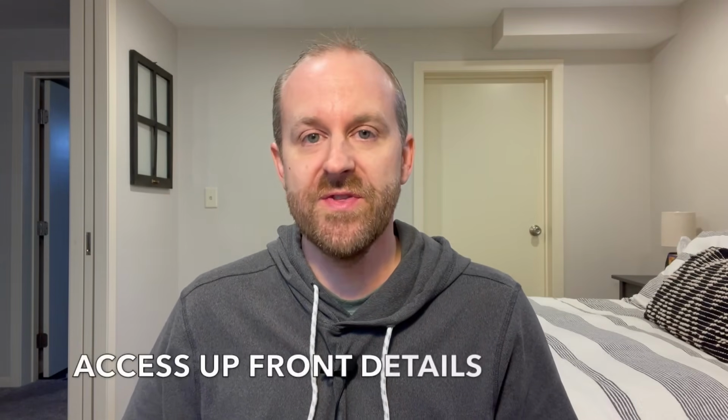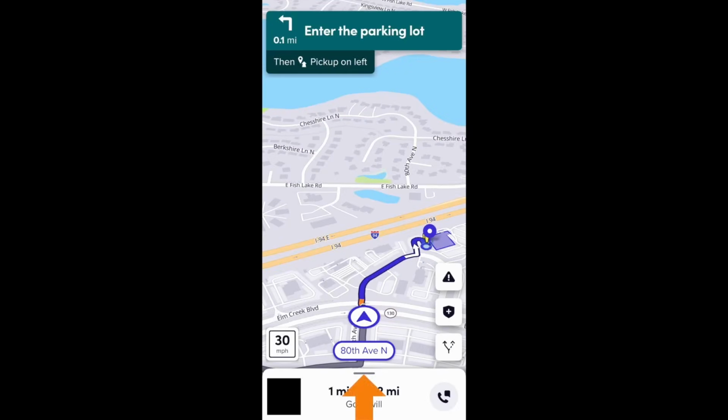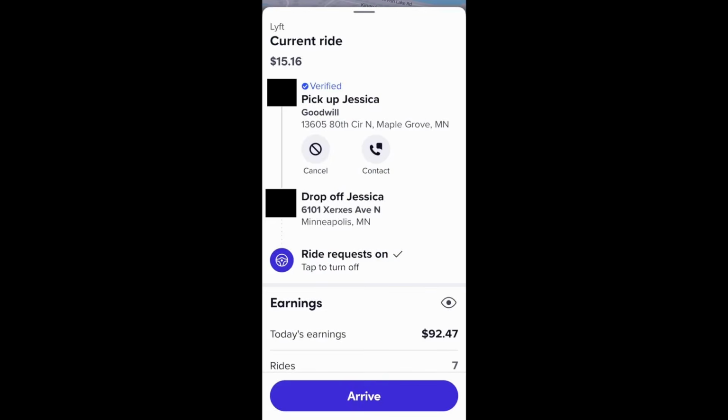And the next feature, the upfront details of a request with Lyft are always available to you. On Uber, after you've accepted a request, those upfront details disappear, but on Lyft, you always can see them. If I slide up that bottom bar again, here is all the upfront information. I can see the upfront fare at the top there. I can obviously see the rider's name and pickup location, and then I can also see the rider's drop-off address. Also at the bottom there, if you do want to see your total earnings for the day and the amount of rides you've given, you have that information here as well.